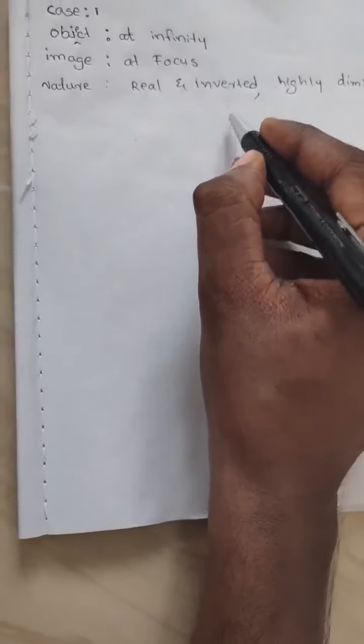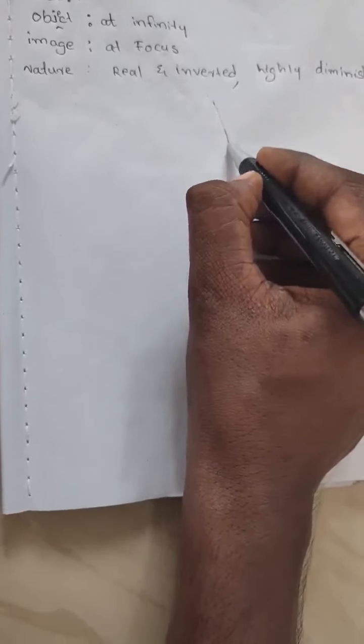Now we are going to draw the diagram of this case. This is our concave mirror.